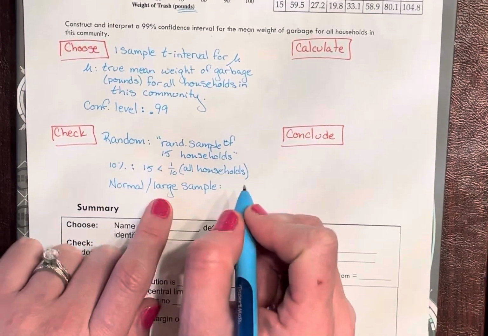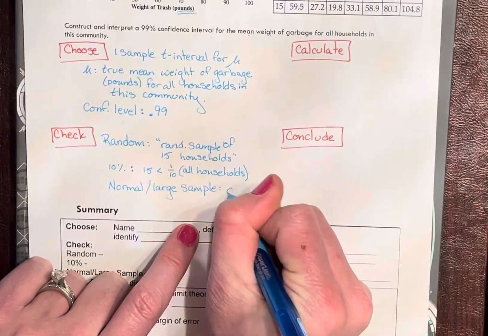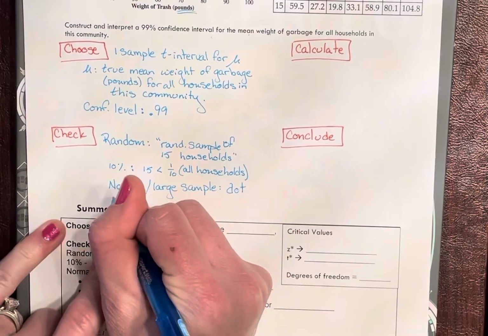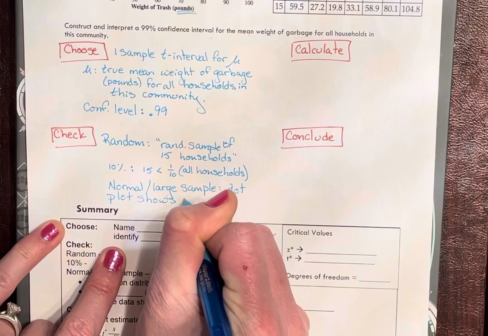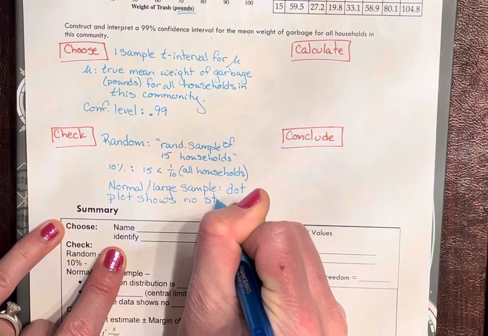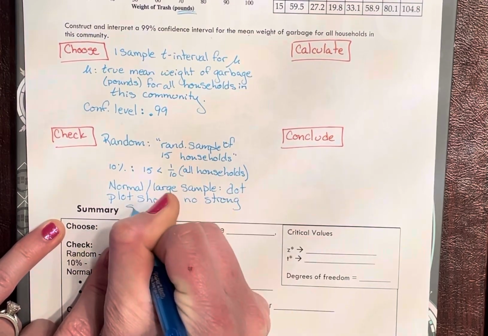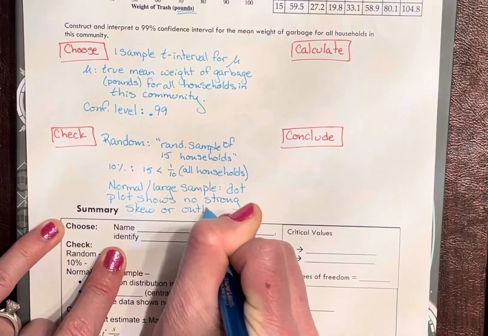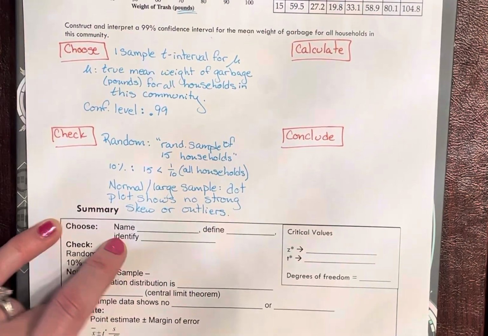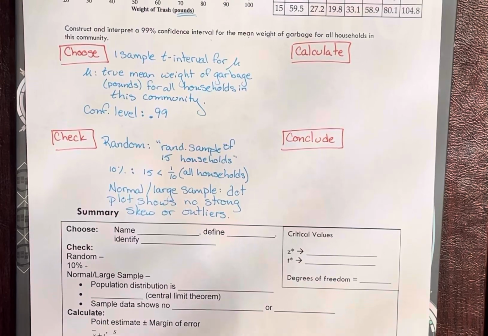So we can meet this condition by saying dot plot shows no strong skew or outliers. That is not our first choice of ways to meet that condition, but it's our last ditch effort. We don't have much else to go off of.